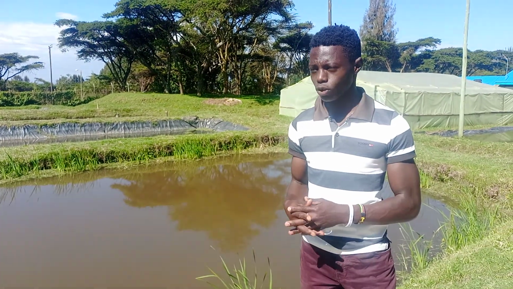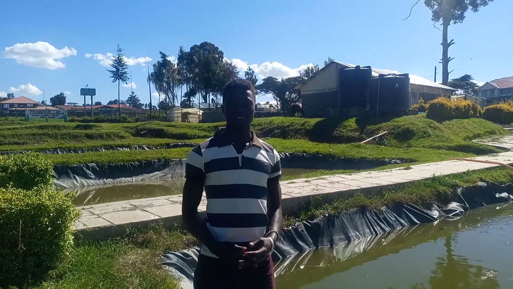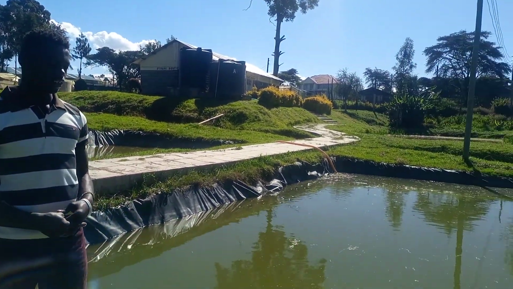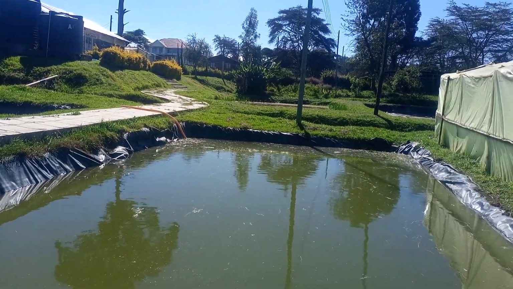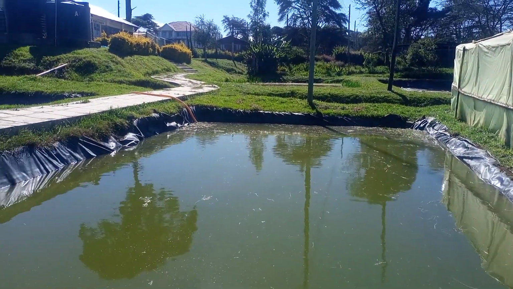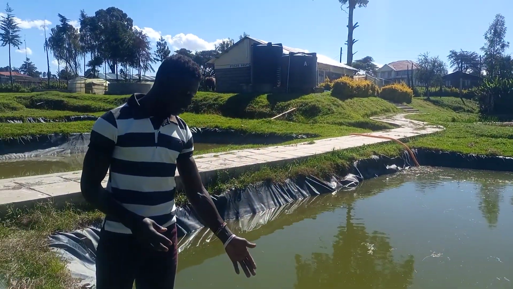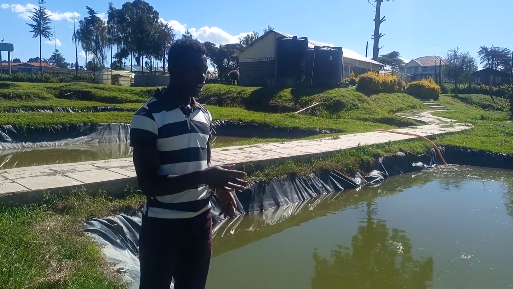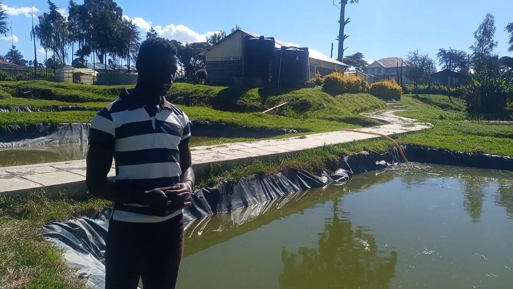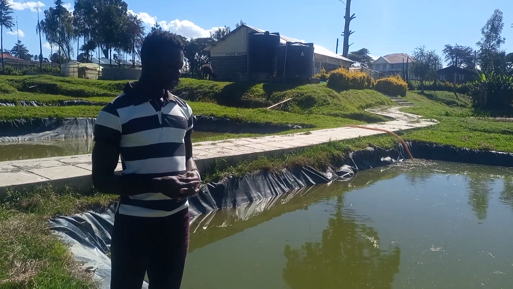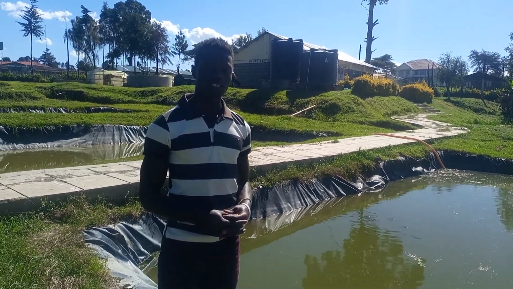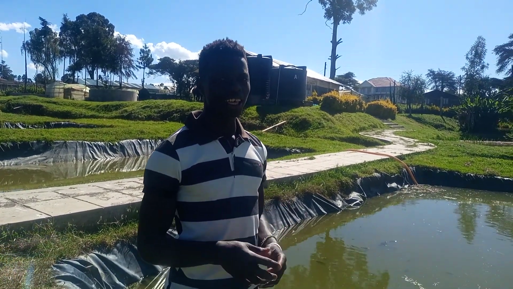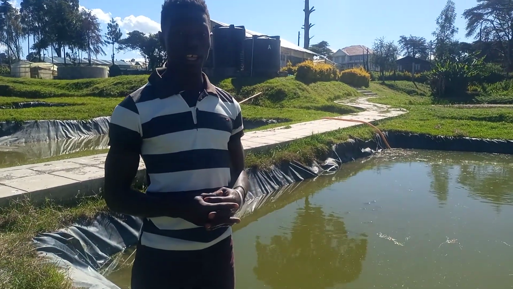We go to the next pond, which is the lined pond. This type of pond is just like the earthen pond. The only difference is that it has a polythene lining, as you can see. The lining can be black or maybe green if you have that kind of color. The main purpose of this kind of pond is for use in places where the soil isn't as clay as we talked about earlier with the earthen pond.